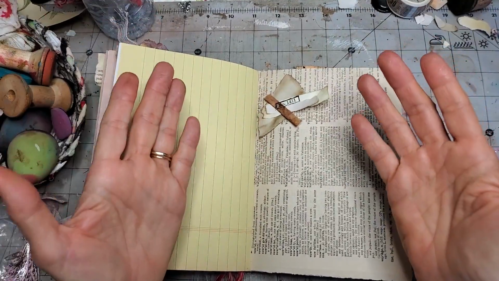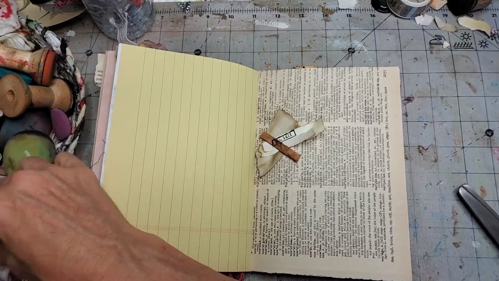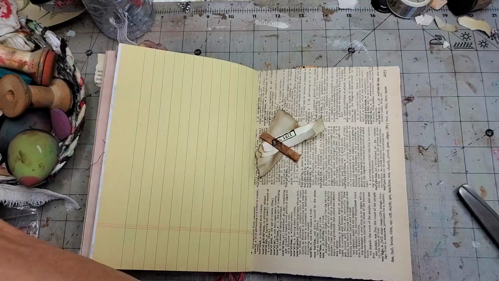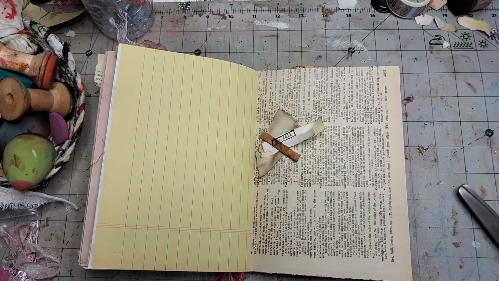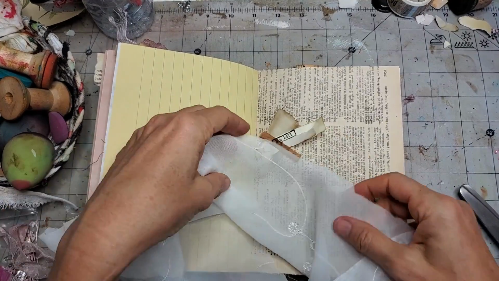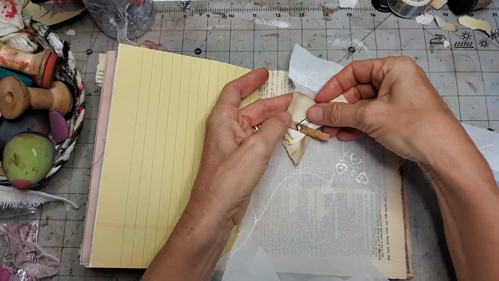Okay, so let's say your cluster just won't cover everything you need to cover. What do? What is a journal maker to do? You pull out some fabric, and you start thinking, how can I layer this so that it won't show in the background. So what have I got? I've got some pretty lace. This is actually an old curtain. And I could put that behind it.